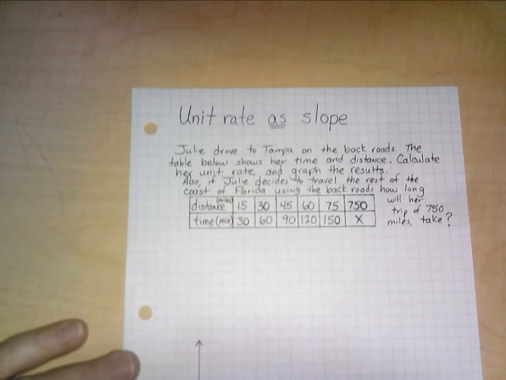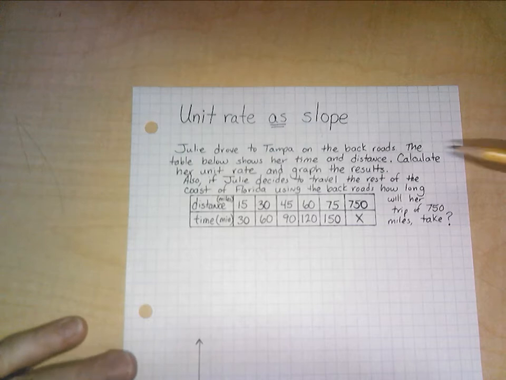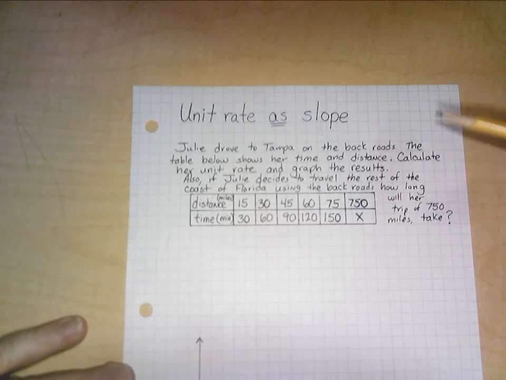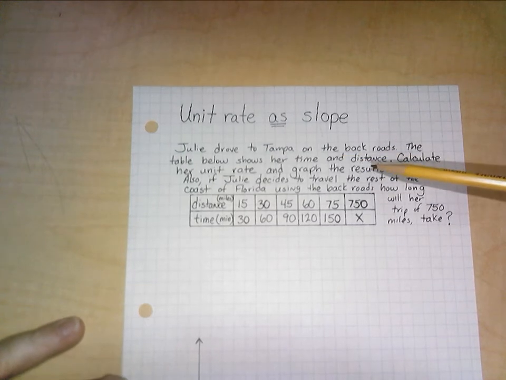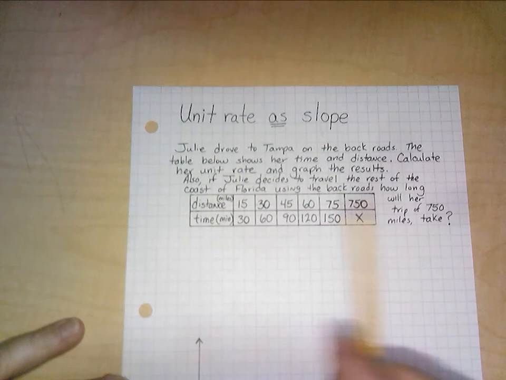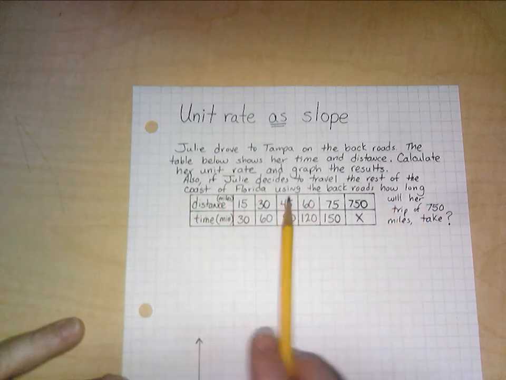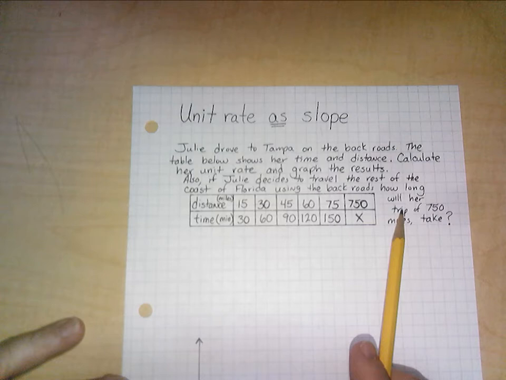Julie drove to Tampa on the back roads. The table below shows her time and distance. Calculate her unit rate and then graph the results. If Julie decides to travel the rest of the coast of Florida using the back roads, how long will her trip of 750 miles take?